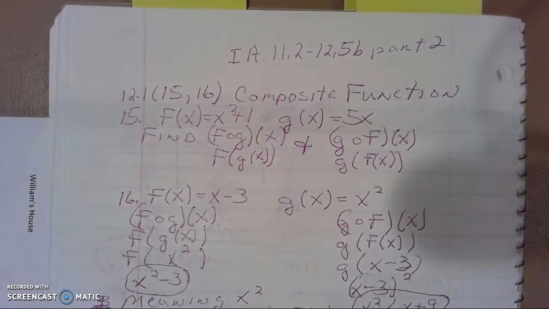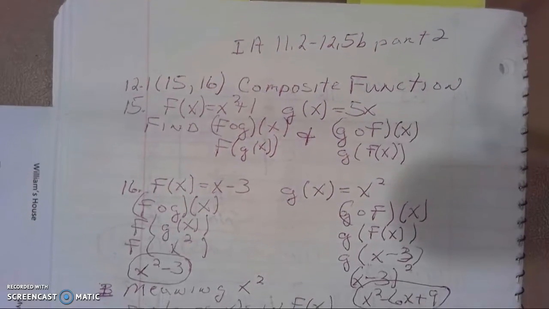This is the second part of the assignment for April 27th in Intermediate Algebra, 11.2 through 12.5, Part B, second assignment over those.